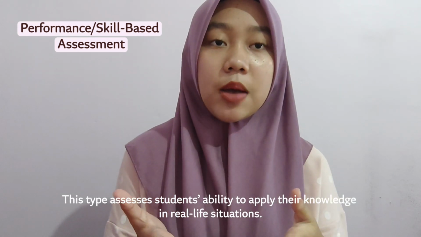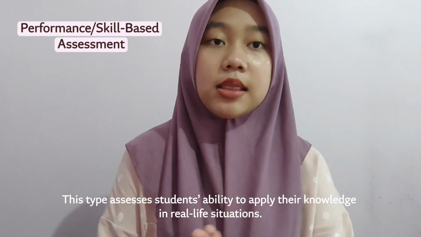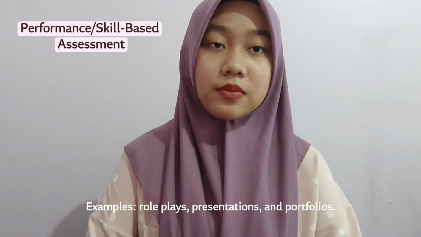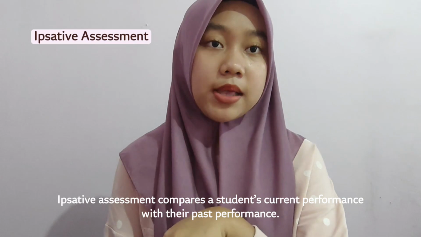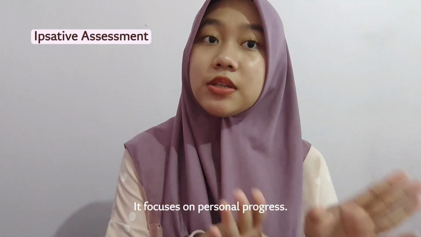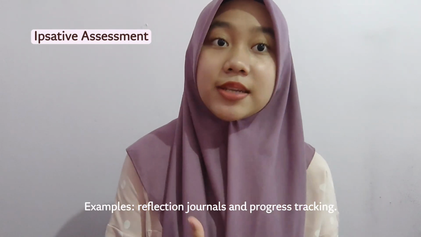And the next one is performance or skill-based assessment, which is to assess the ability of students, how they apply their knowledge in real-life situations. The examples are role play, presentations, and also portfolios. Okay, so the next assessment is ipsative assessment. This kind of assessment is to measure students' current performance against their previous performance, and it focuses on their personal progress. The examples are reflection journals and also progress tracking.